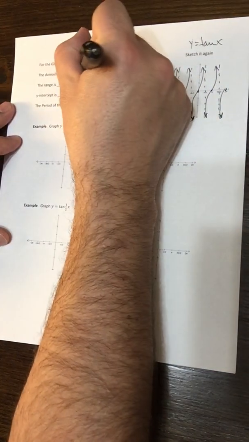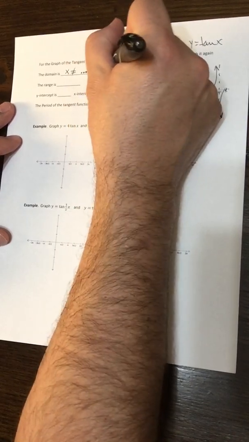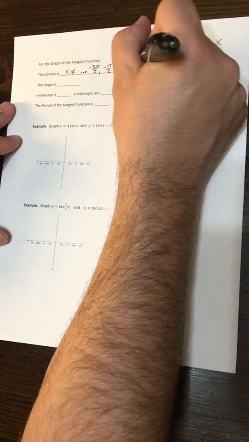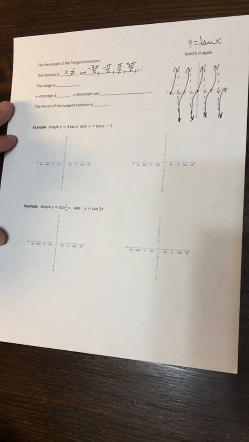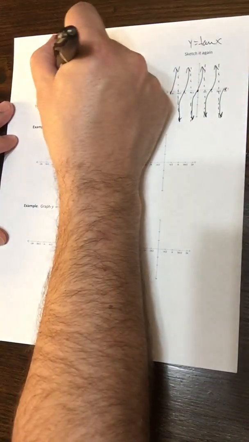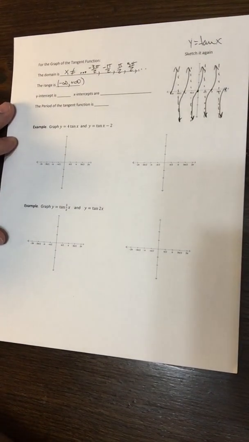dot, dot, dot, negative 3 pi over 2, negative pi over 2, pi over 2, 3 pi over 2, dot, dot, dot. I'm going to write it as a pattern. Every one of the pi over 2's gets a vertical asymptote. The range now, these things go on forever, up and down in between, so that's just all real numbers. So I'll do that interval style, since you guys prefer that.